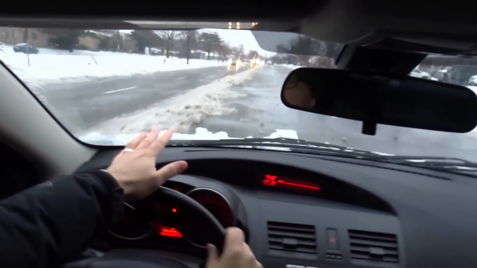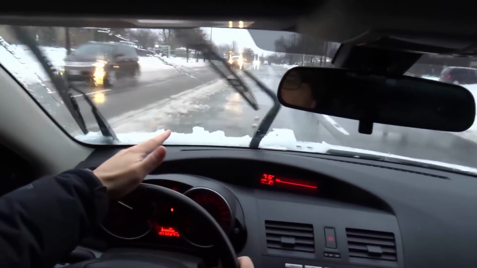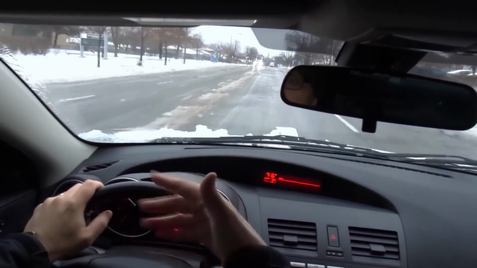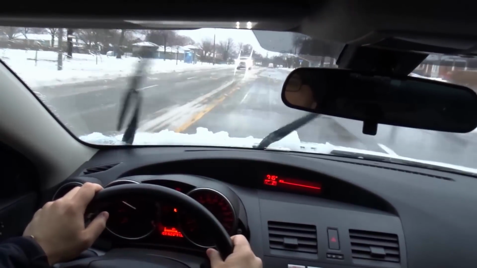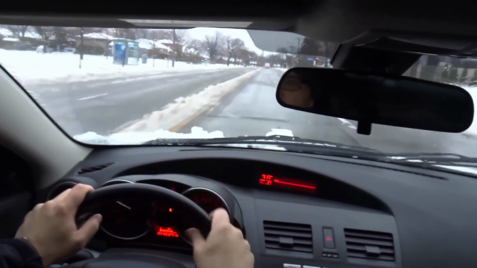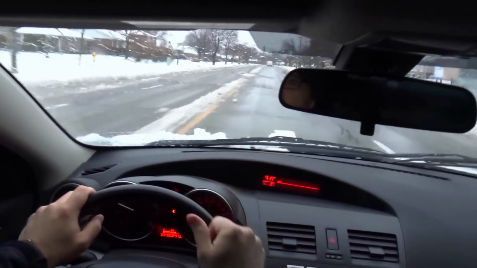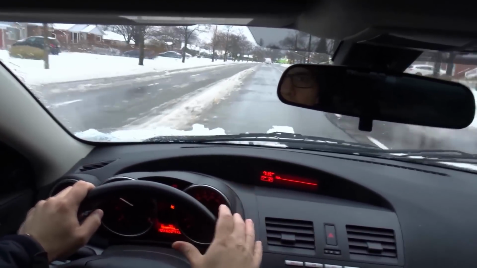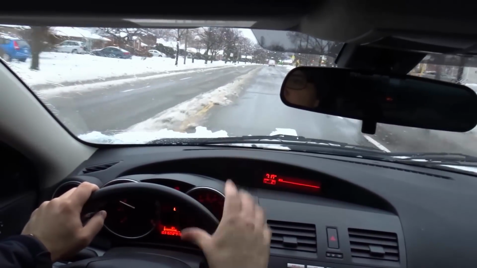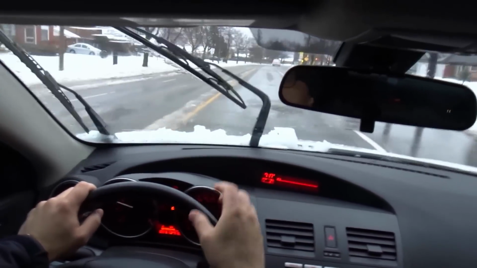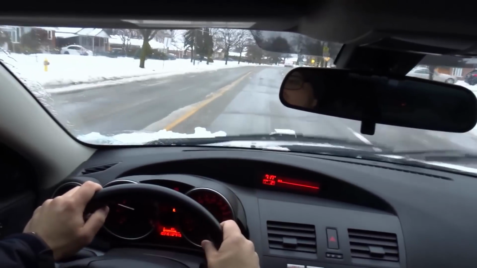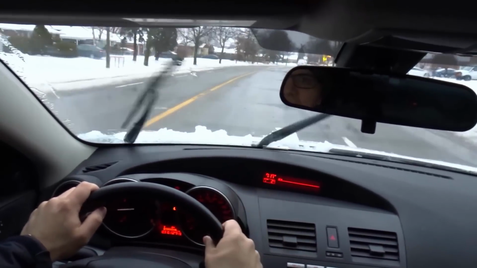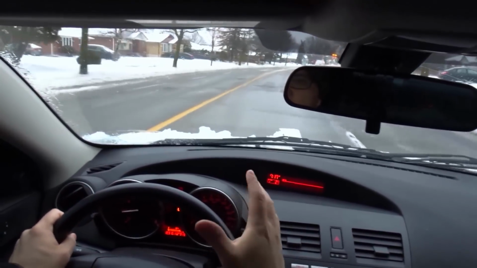So the driver in front of me is actually far ahead, and I don't want to speed, so I don't want to try and catch up to them. But I'm going to start counting when they pass a sign up ahead. So they pass a sign. 1, 2, 3, 4, 5, 6, 7, 8, 9, 10, and now I've passed that same sign. So that's about my following distance.